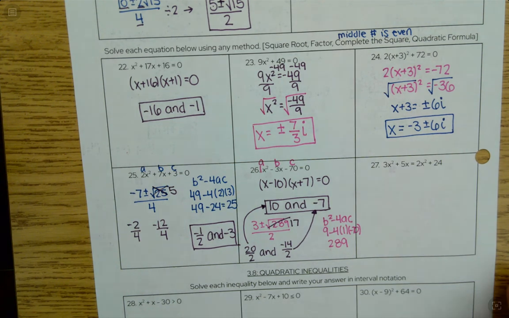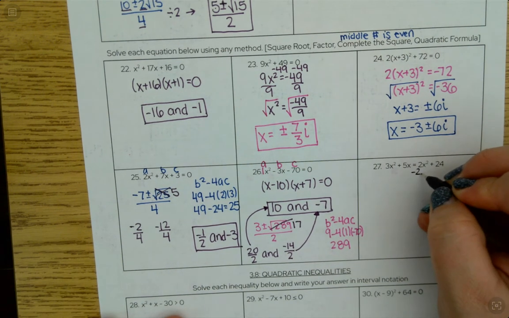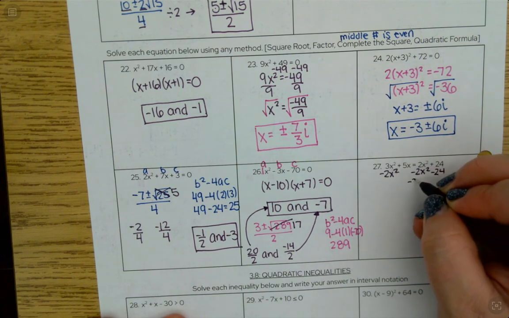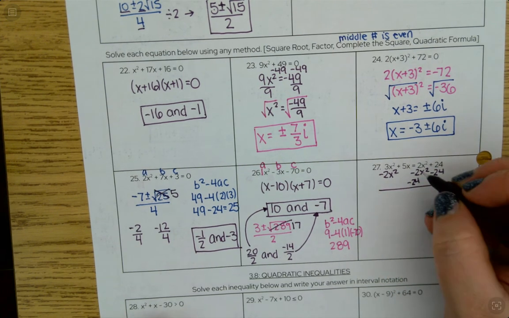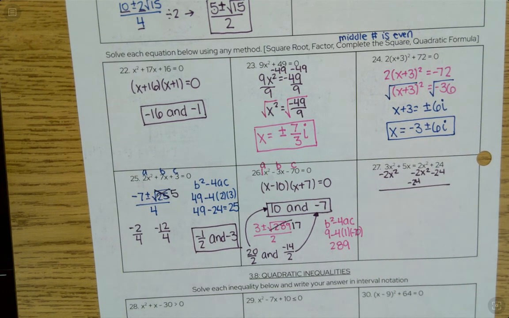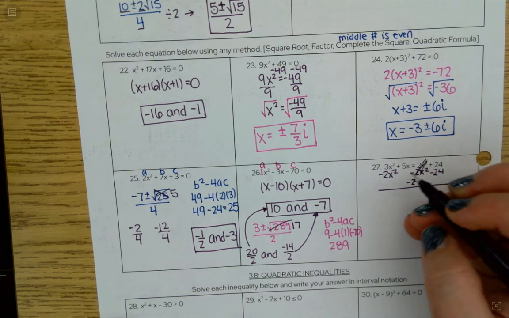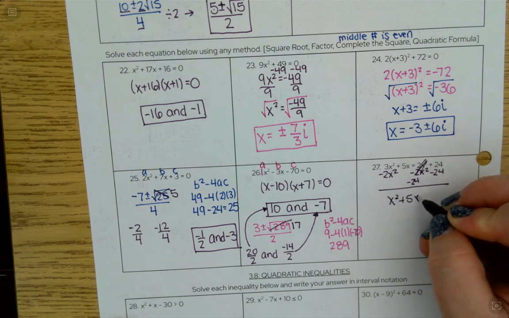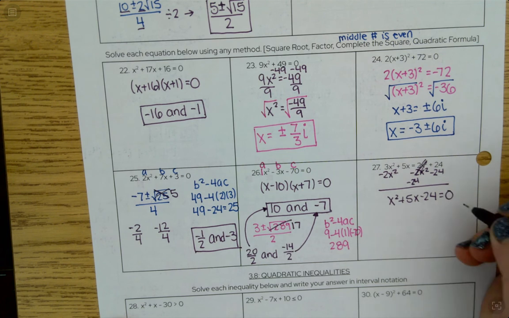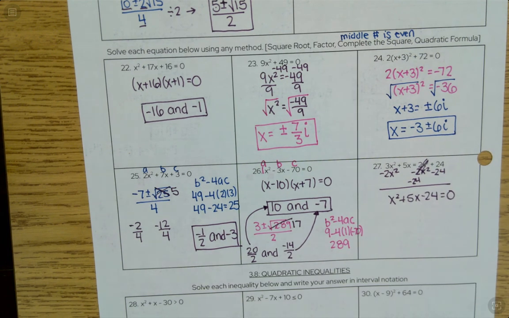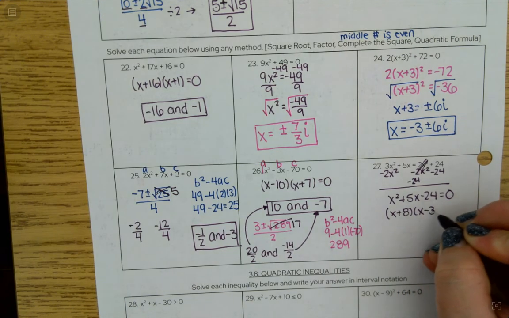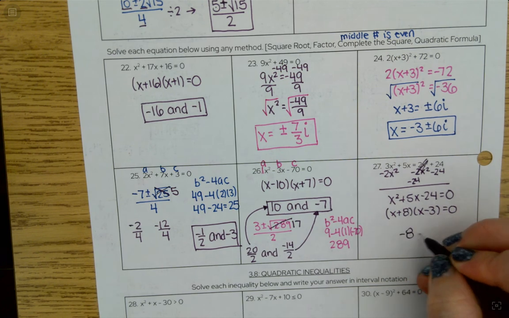If you get stuck with a problem like number 27, where not everything's on the same side, your first order of business is to get everything on the same side. Okay, now you'll realize I'm kind of writing this other negative 24 rogue. It doesn't really have anything to add to. So instead, 3x squared minus 2x squared is 1x squared plus 5x. The negative 24 just kind of tags along to the end. Now I need two numbers that multiply to negative 24 and add to 5. That's 8 and negative 3. So my final answers are negative 8 and 3.